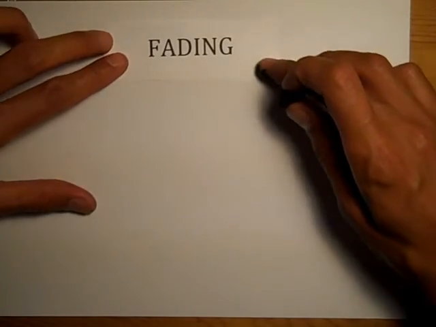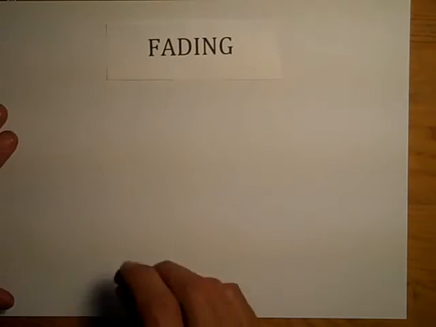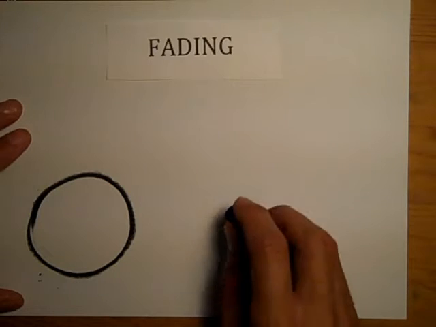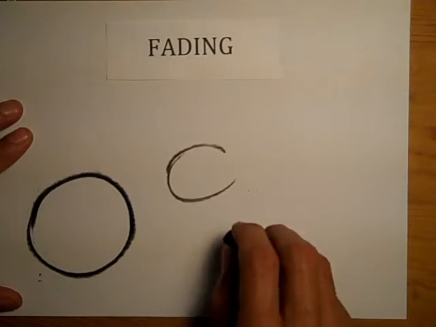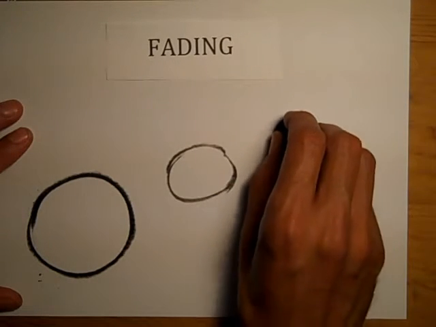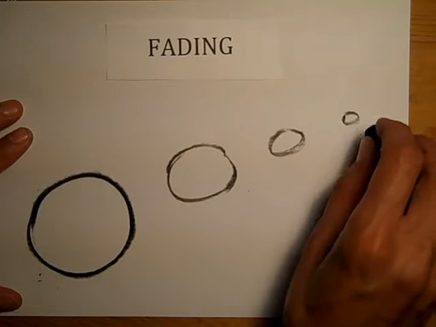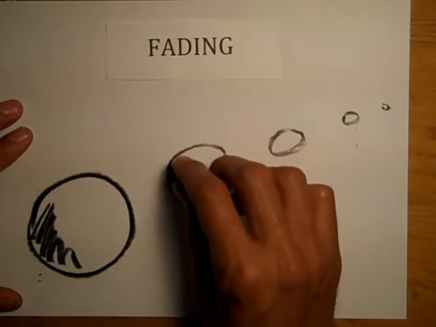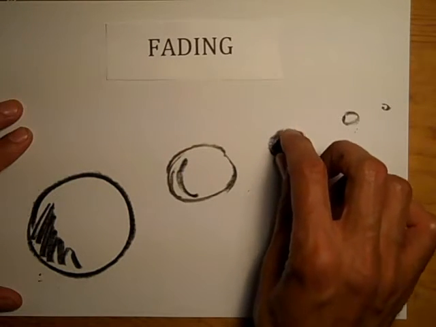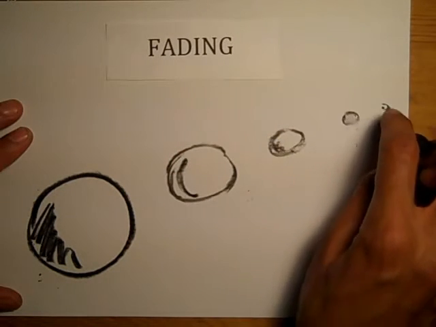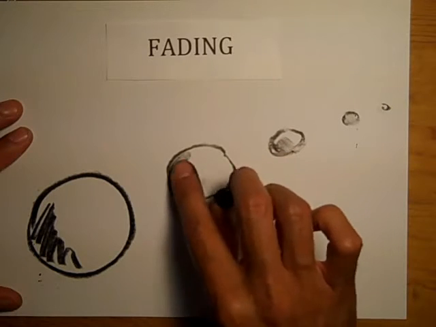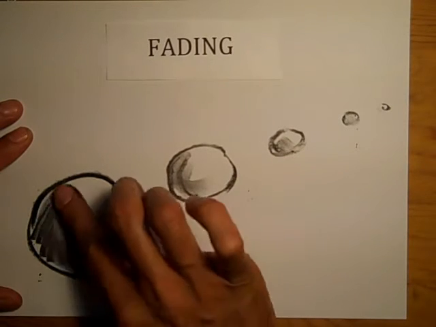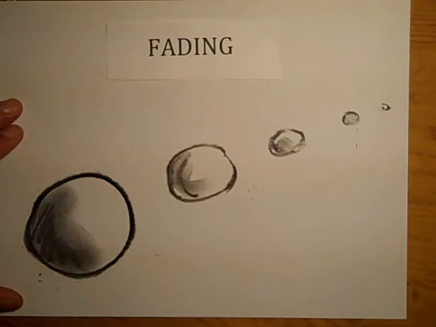And finally, fading. Objects in the distance will look fainter and appear to have less detail. For example, if these are shaded in, these back ones would just have a little less detail to them.